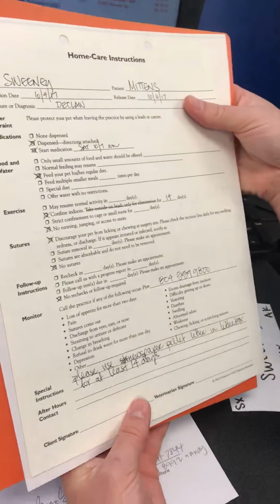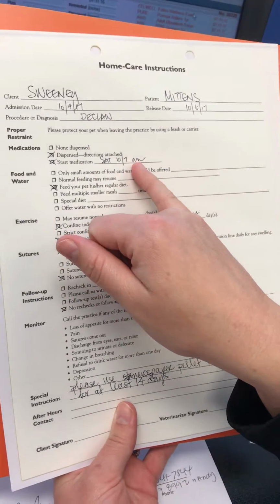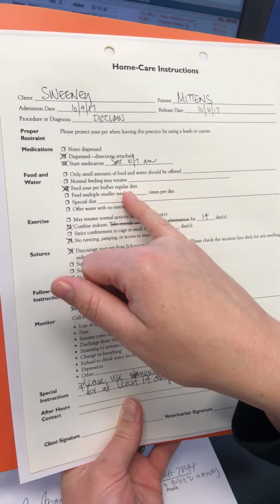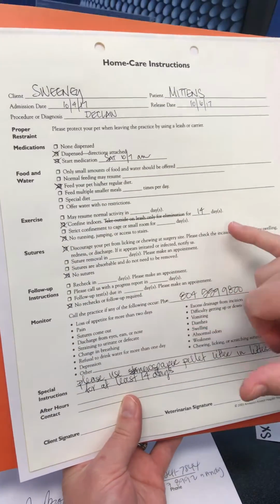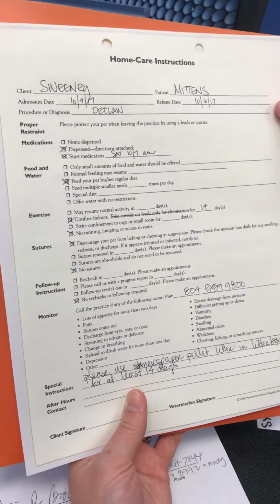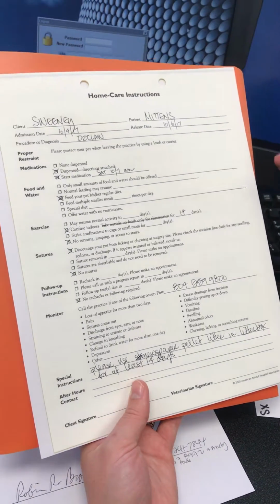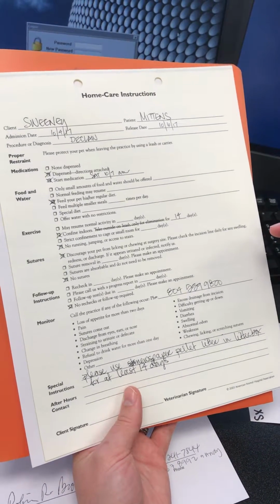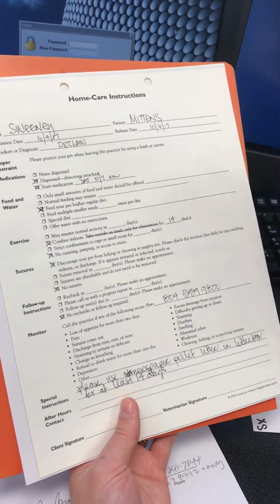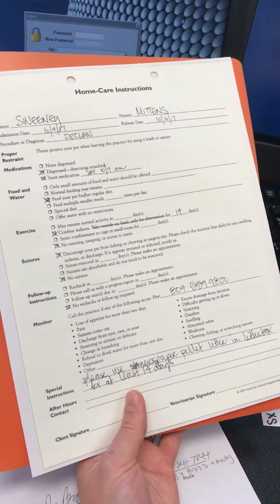And then go home instructions, it's just a pre-filled out go home instruction sheet that we fill in the pertinent information. So when to start medication, when the patient can be fed and what it can be fed, what kind of exercise the patient is allowed to have. So in this case, they need to confine inside for the next 2 weeks, no running or jumping. If they have sutures and when they need to be removed, any follow-up appointments that are necessary, and then we also put things to look for, so loss of appetite, vomiting, bleeding, excessive pain, things like that.